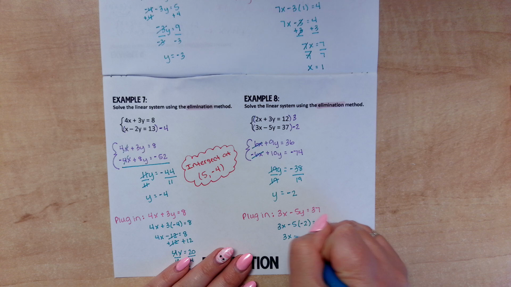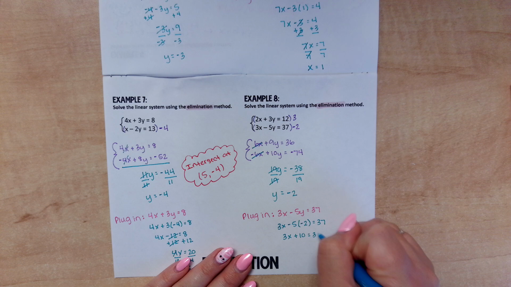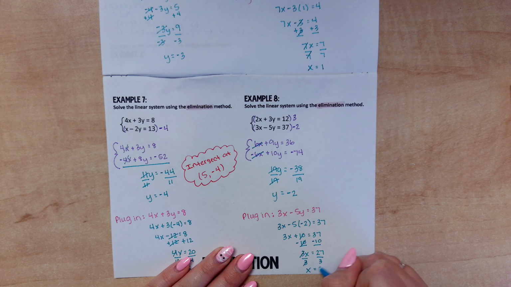3x plus 10, because negative and negative make positive, and 5 and 2 is 10, equals 37 minus 10, minus 10. 10s are going to cancel. 3x equals, we're almost done, y'all. Divide by 3. X equals 9.